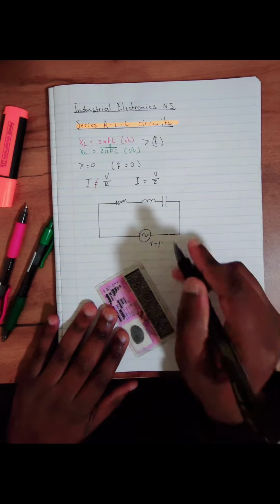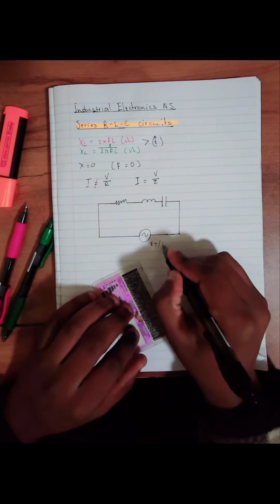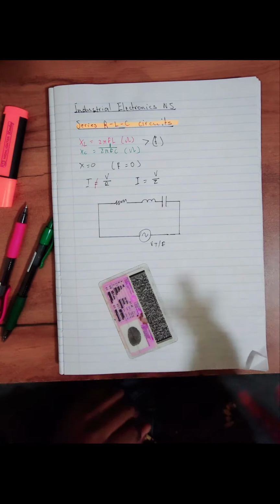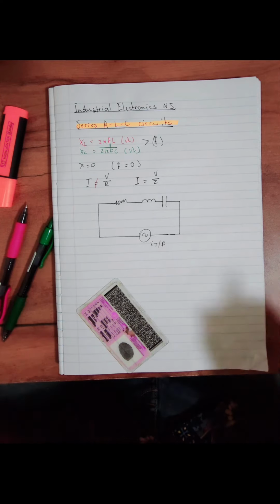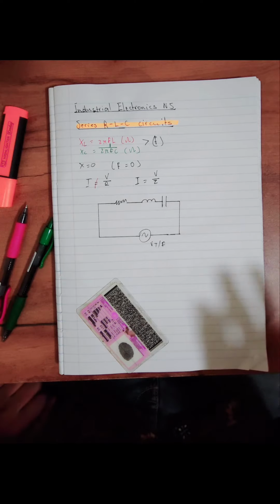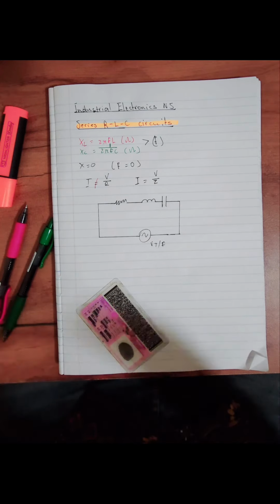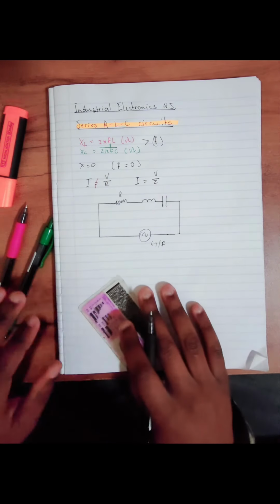Because it's AC, it possesses frequency. Here is my AC voltage at a certain frequency. In most cases it's 50 hertz, because that is the standard voltage in South Africa, 50 hertz.